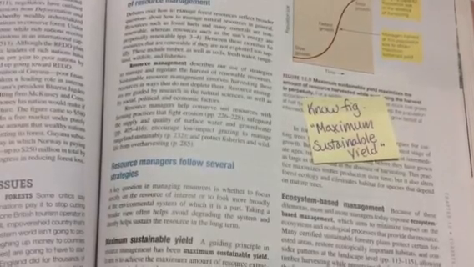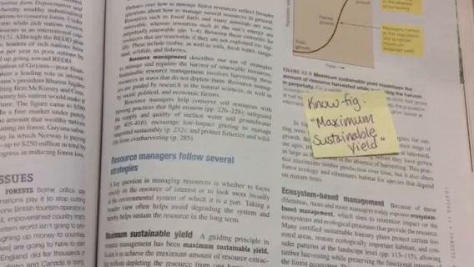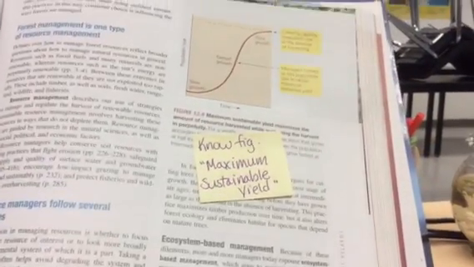it controls the climate for the whole planet, it purifies air for the whole planet, it helps determine rainfall patterns for the whole planet, and so we need to be concerned about that even though we're in North America.